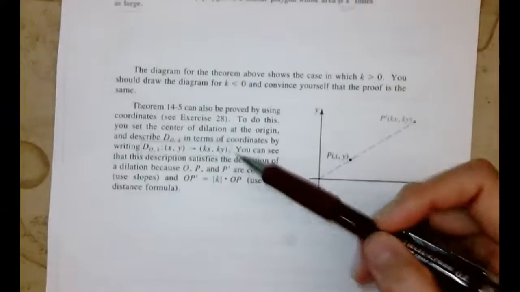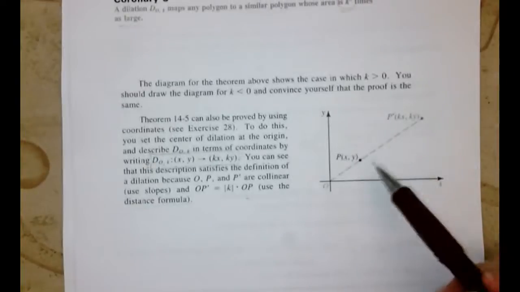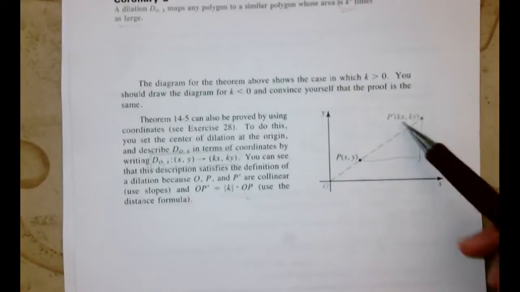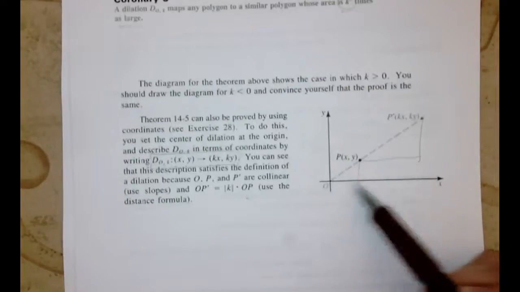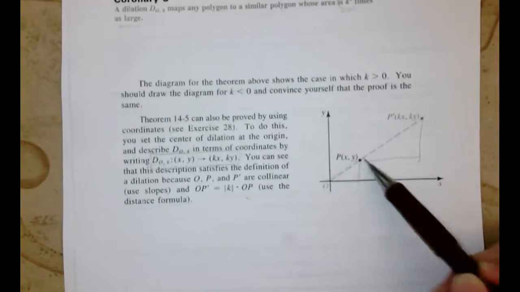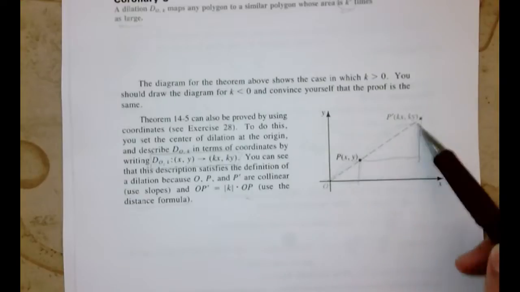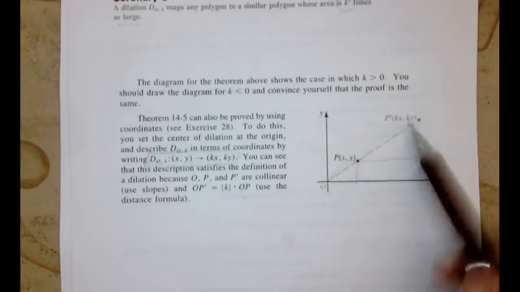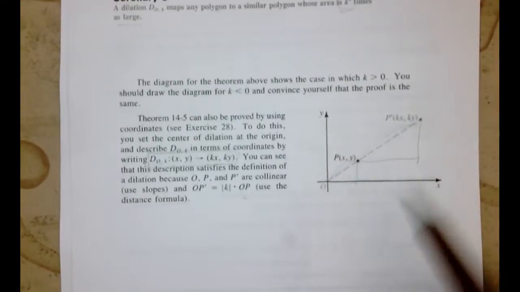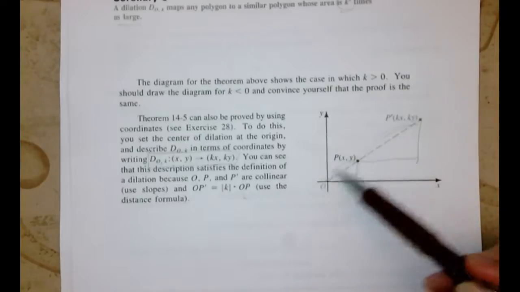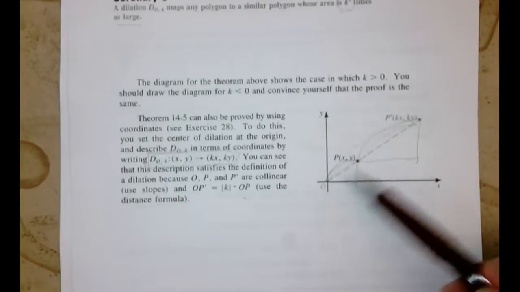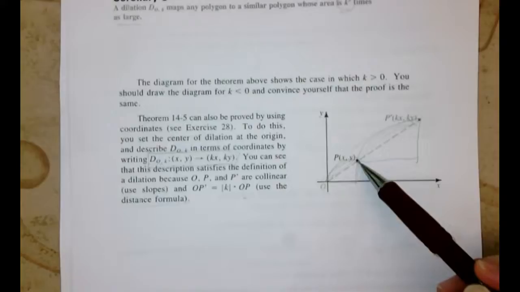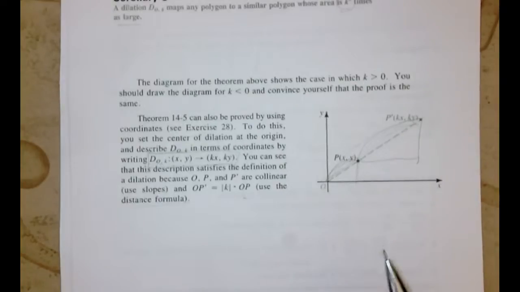I just want you to generally understand that you can get a distance formula with these two points, and then see if this is k times this. It's easy, right? You can also get this slope and this slope, and since this point is common and the slopes are the same, they have to be collinear.